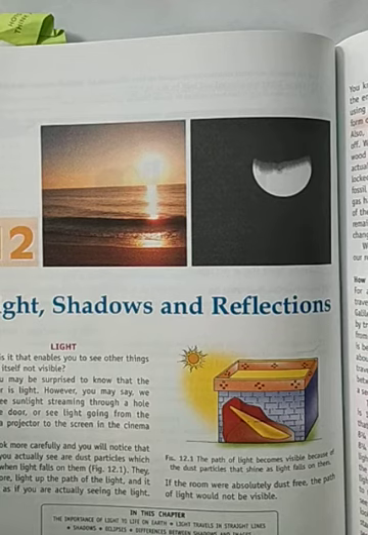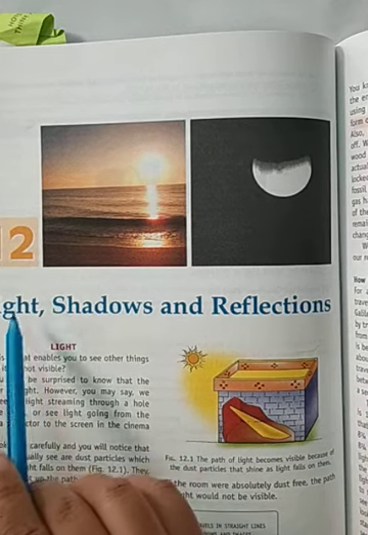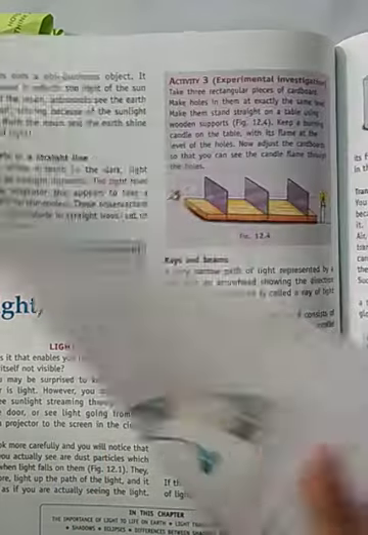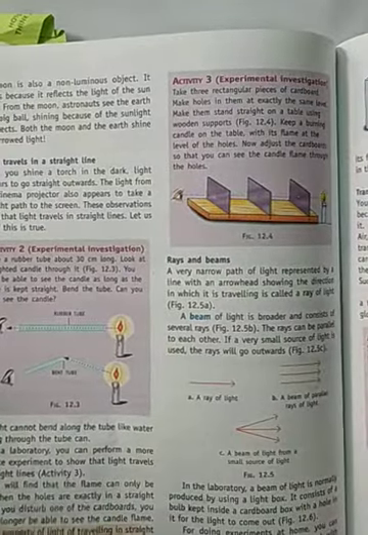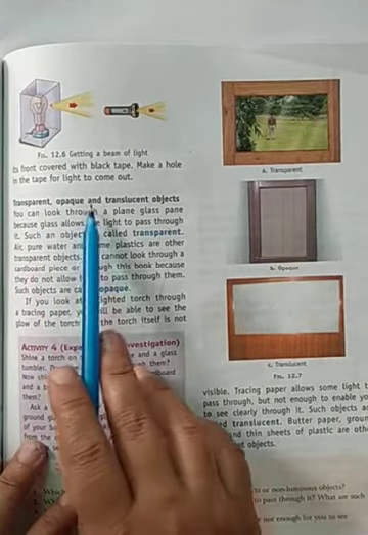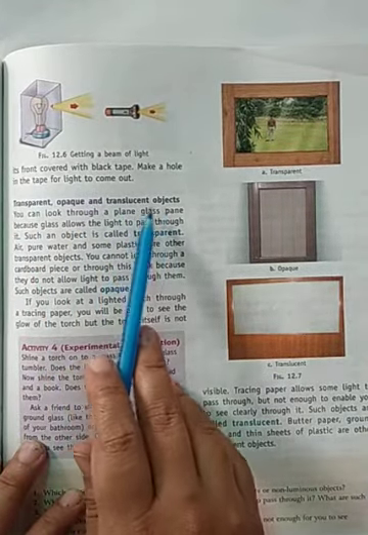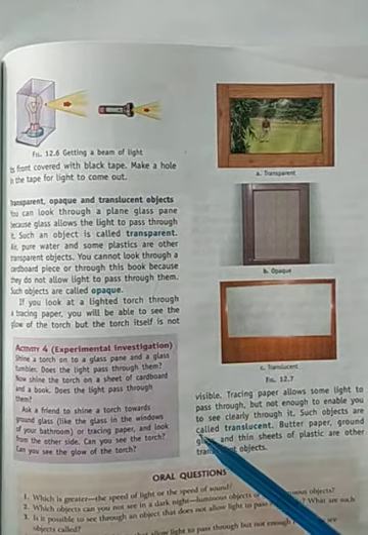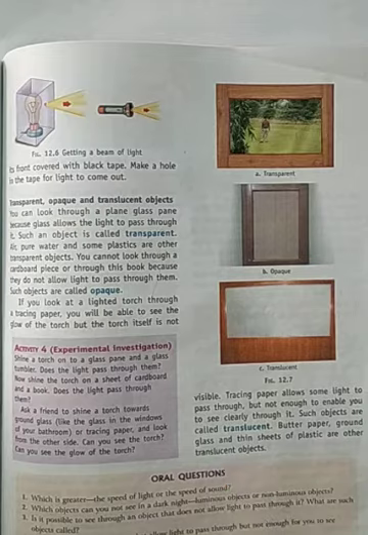Good morning students. Today in chapter number 12, that is light, shadows and reflection, we will do the topic that is given on page number 141. The topic is transparent, opaque and translucent object. So you can read the content from here and I am explaining you one by one. So look here.